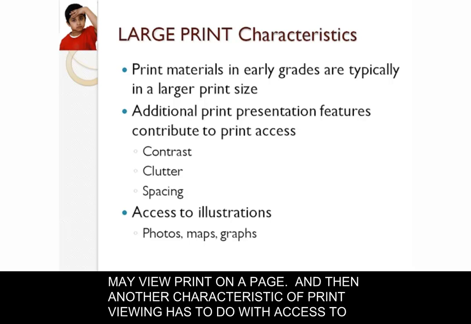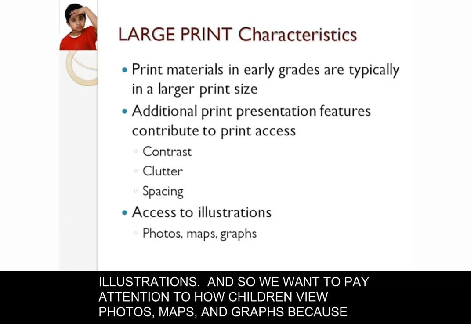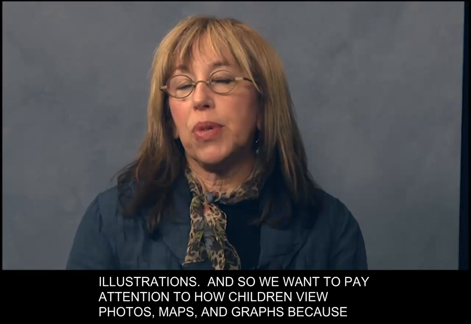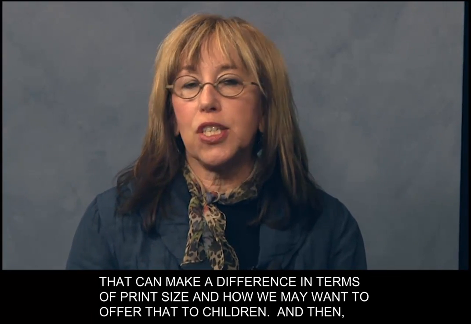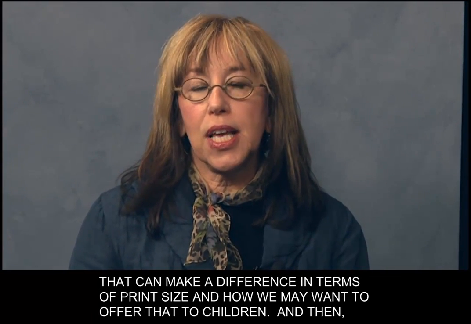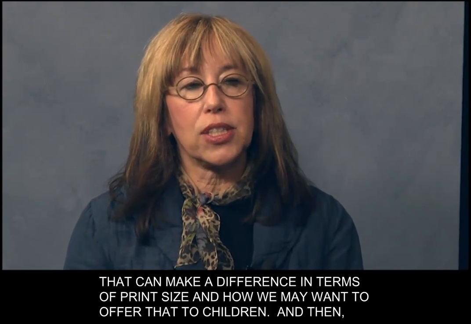And then another characteristic of print viewing has to do with access to illustrations. And so we want to pay attention to how children view photos, maps, and graphs, because that can make a difference in terms of print size and how we may want to offer that to children.